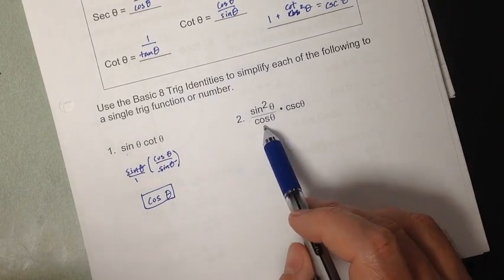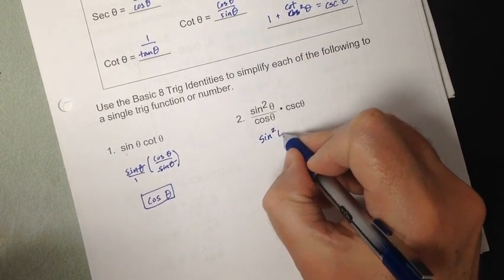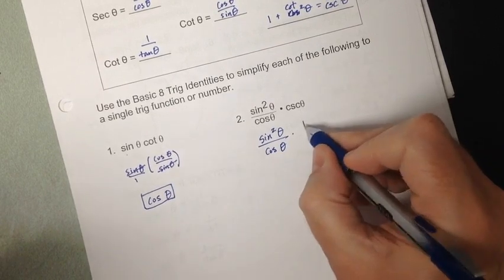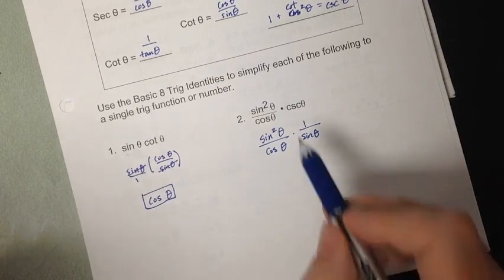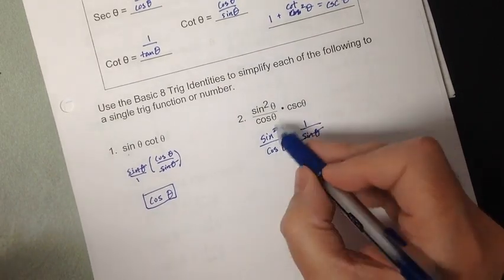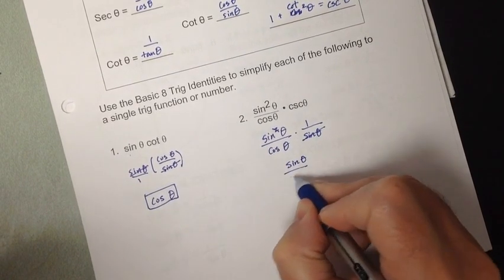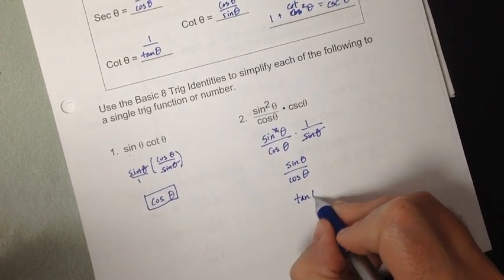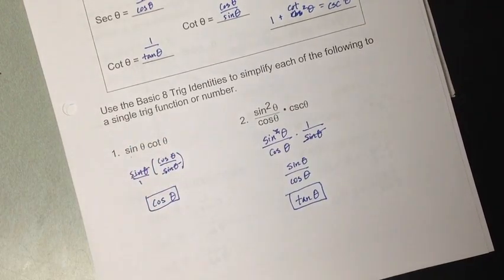Sine squared over cosine times cosecant. Well, I know that cosecant is equal to 1 over sine, so we could write it like this. Now, this sine can cancel out one of the sines up here. That leaves me sine over cosine, and we know that sine over cosine is tangent. So we got it down to a single trig function or a number here. Both of these we got down to a single trig function.